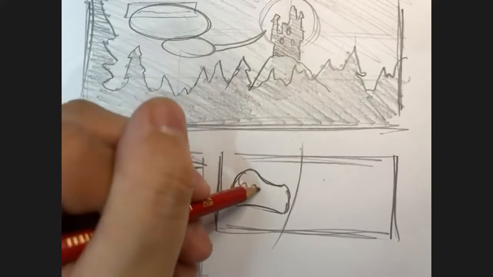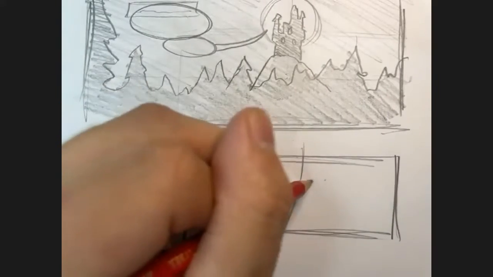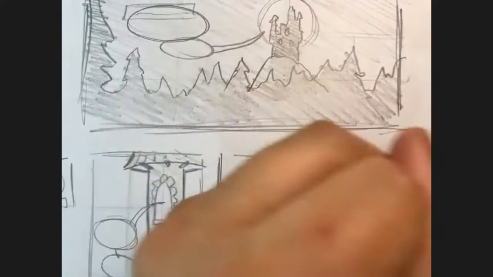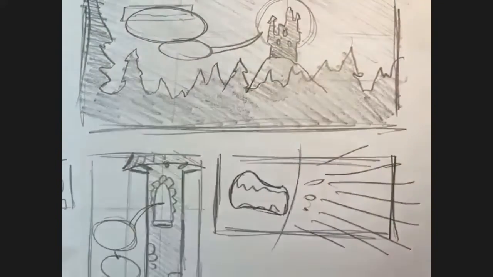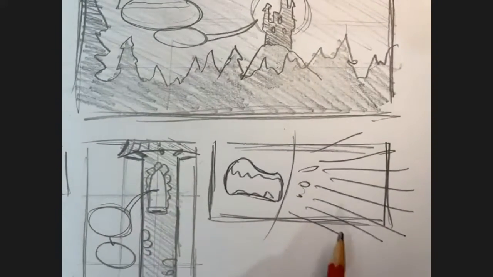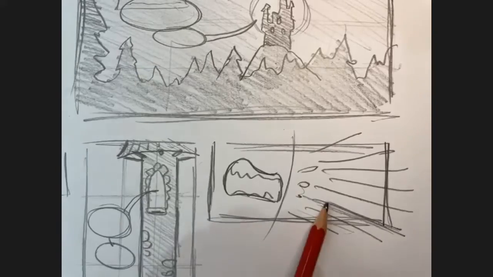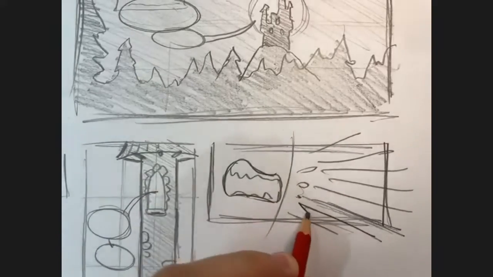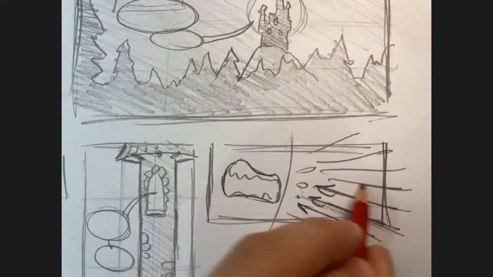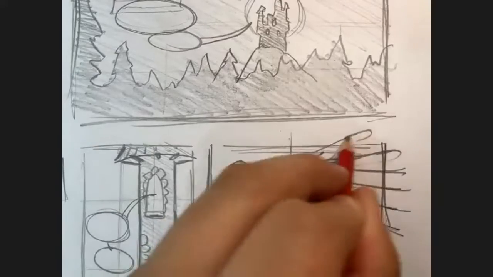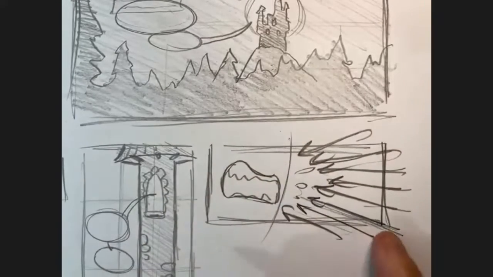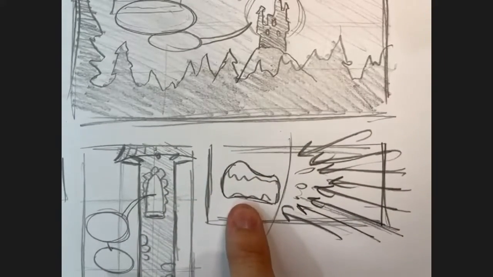So you could draw teeth, some spit coming out, and even some lines like this, which you see a lot in manga and anime. A lot of these lines are sort of lines of action, but they're also basically arrows pointing, saying, look at this thing here, because they're all pointing to the same thing. They're all pointing to the face.